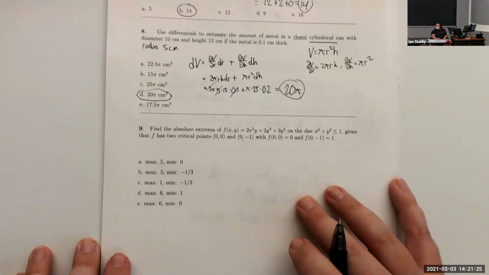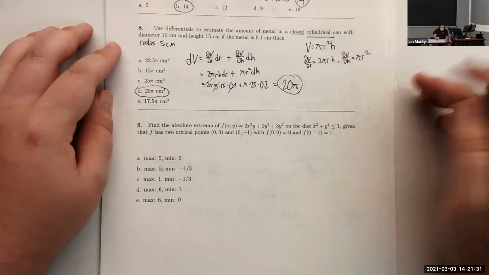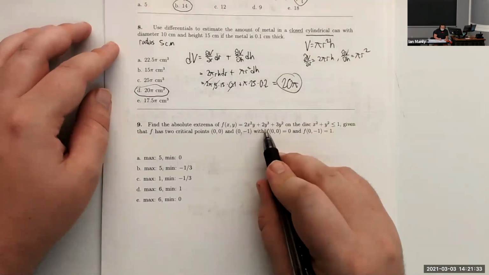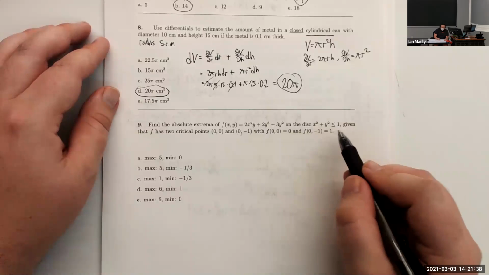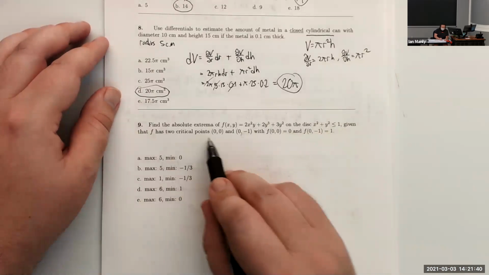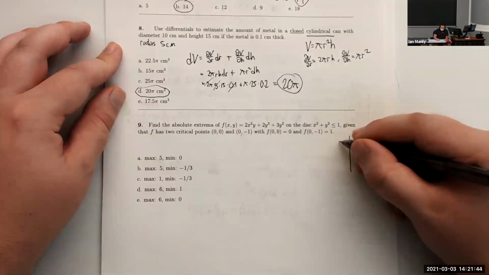All right. So find the absolute extrema of this function right here. So we have 2x squared y, 2y cubed plus 3y squared, on the disk, x squared plus y squared is less than or equal to 1, given that f has 2 critical points with these values. All right, so they were kind enough to do part of the problem for us.